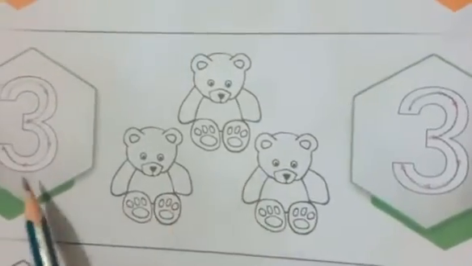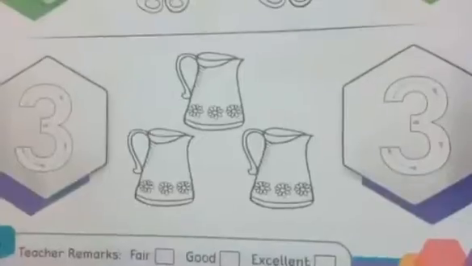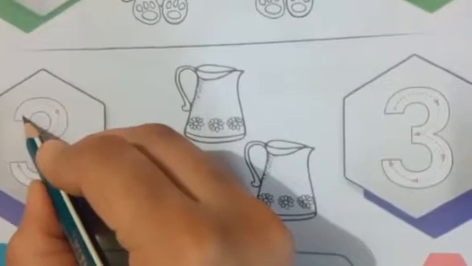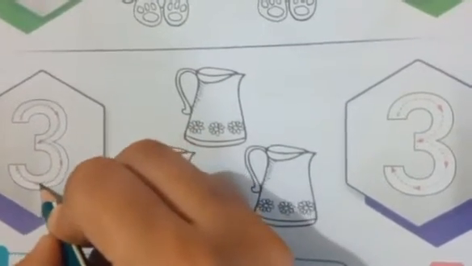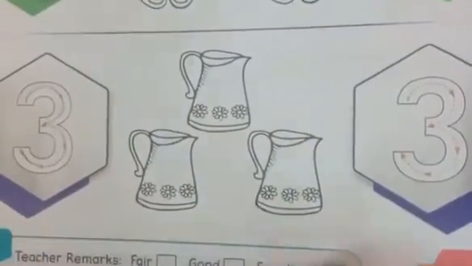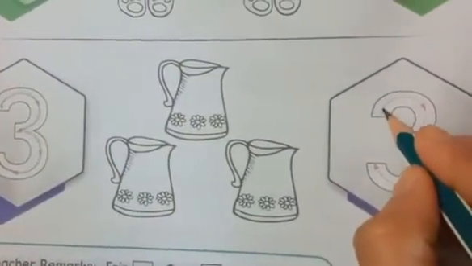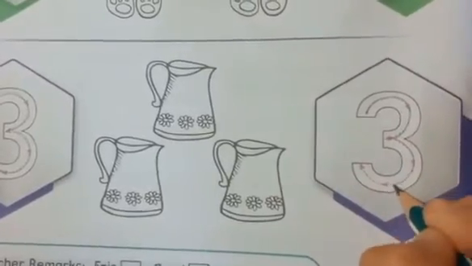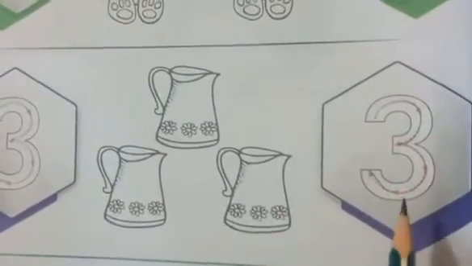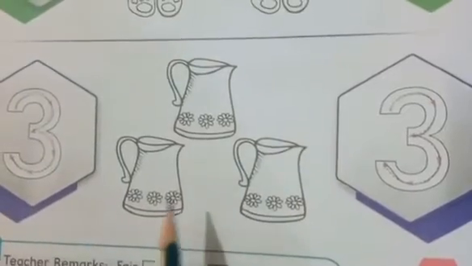3 bears. Start from dot. 3 is round and round. This is number 3. Start from dot. 3 is round and round. This is number 3. 3 jugs. We complete our tracing work.